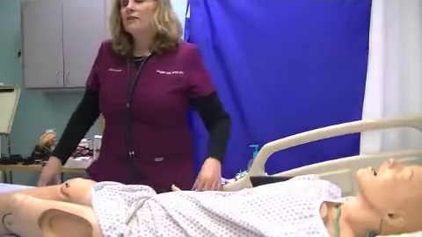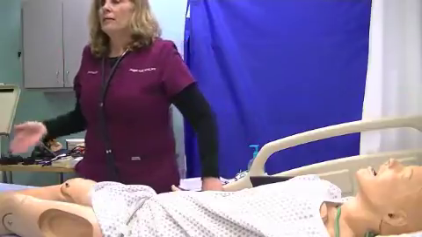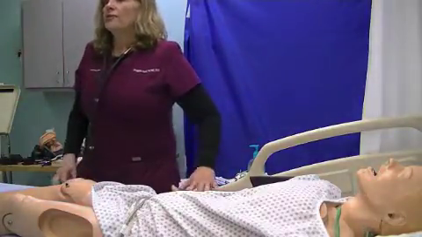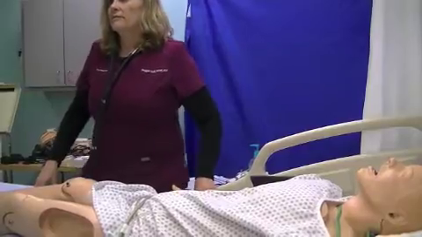Also, if they have a dialysis shunt, meaning if they're a kidney patient, and you try to put this on the shunt, you can clot off the shunt. You don't want that to happen.